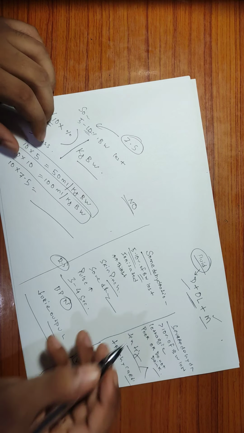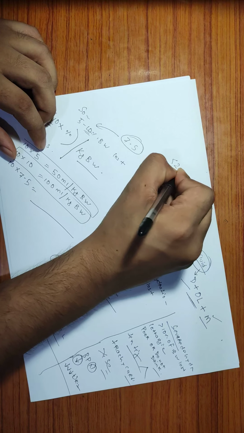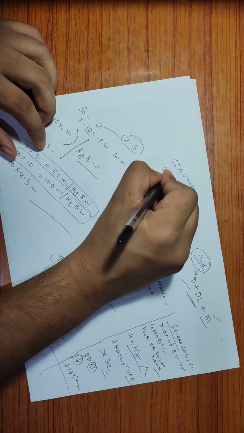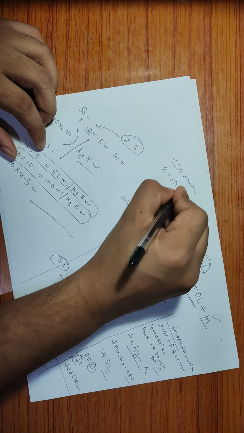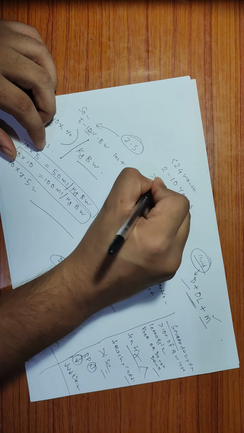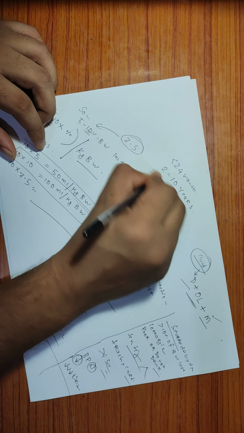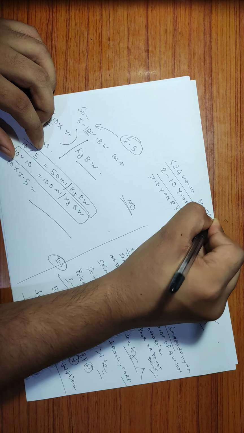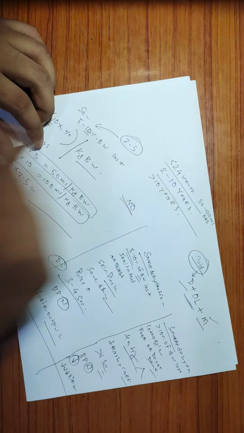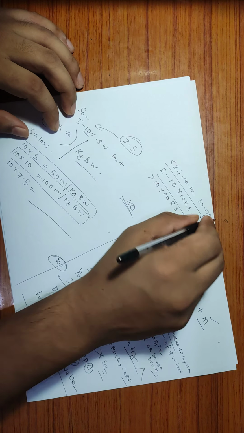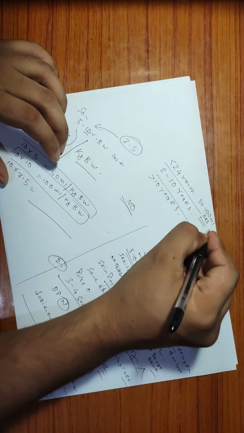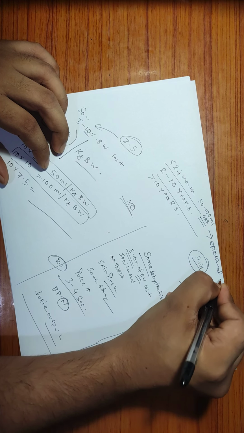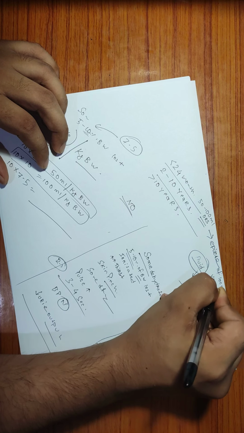So how do you do it? Ongoing loss formula. If the patient's age is less than 24 months, that means a small baby, or the patient's age is 2 to 10 years, or more than 10 years, for this you are going to give 50 to 100 ml of ORS, that you get in the market, for every episode of loose motion or vomiting.